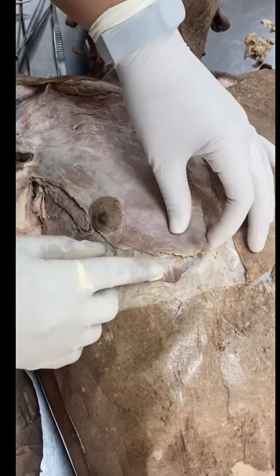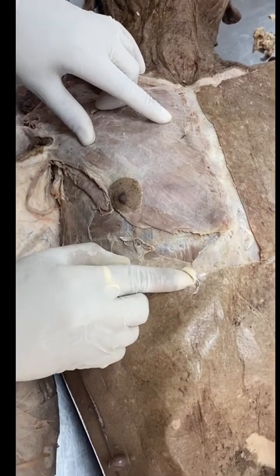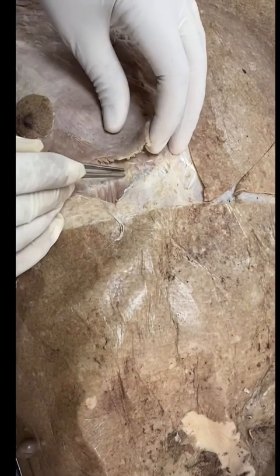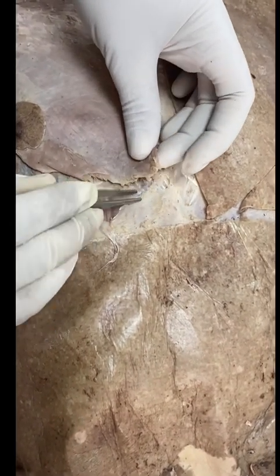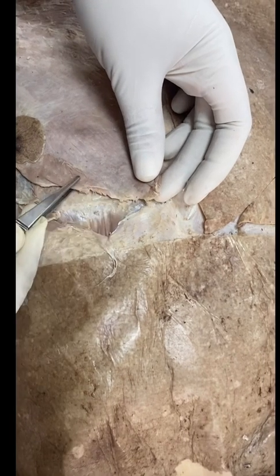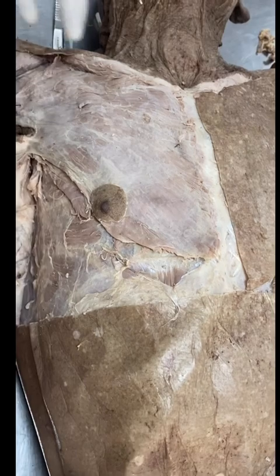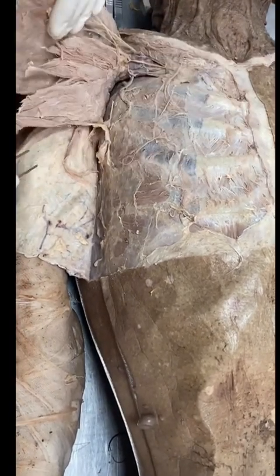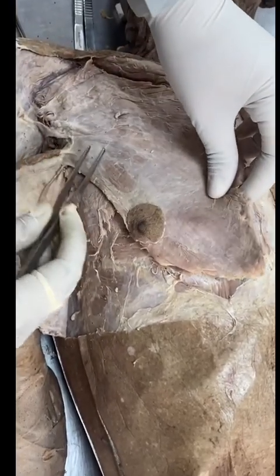And then there is an aponeurotic attachment, from the external oblique aponeurosis. This muscle has been detached from this aponeurotic attachment. Now this fan-shaped muscle gets inserted into the bicipital groove by means of two laminae, the anterior lamina and the posterior lamina.